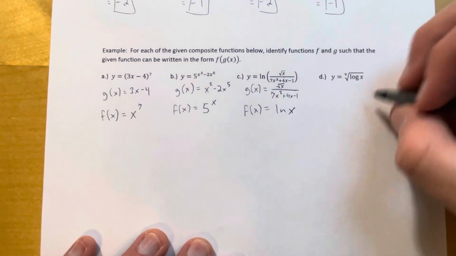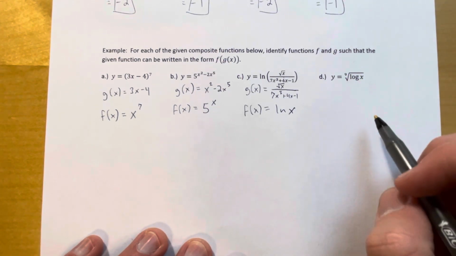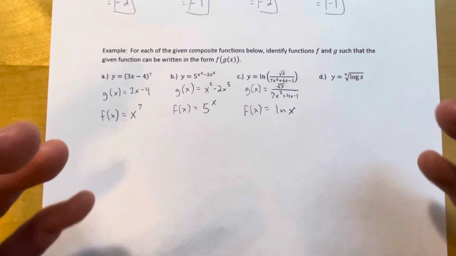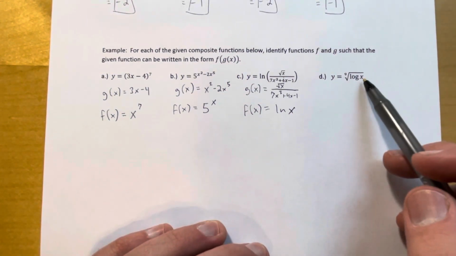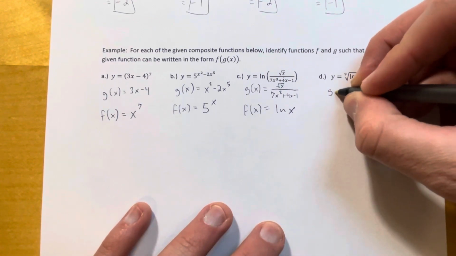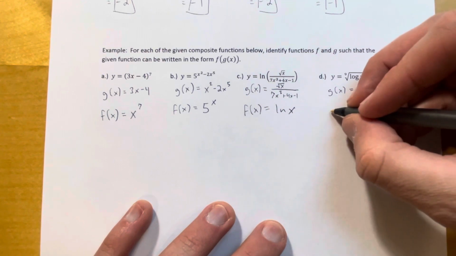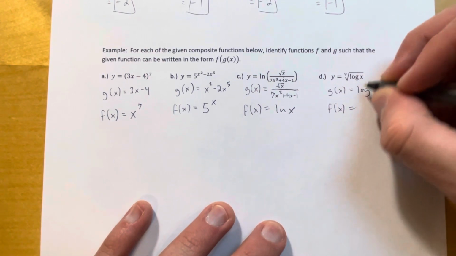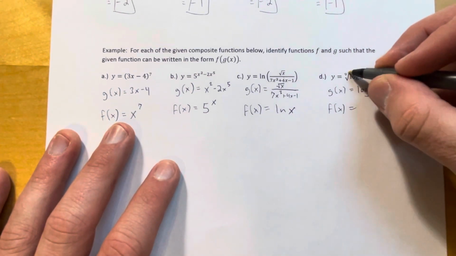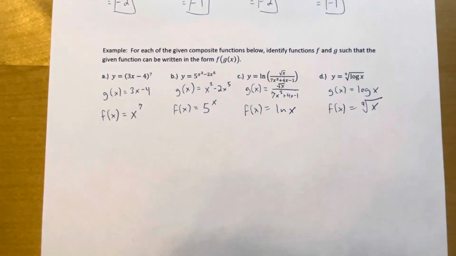What about this one? I don't see a set of parentheses here. We're looking at the 9th root of the log of x. But even though there's no parentheses, that log of x is technically sitting inside of the radical. So the logarithm is like the inside function here. I'm going to set g of x equal to log of x. If we were to remove that log of x from the original function and replace it with just x, we would have the 9th root of x. And that is kind of how we want to think about that.